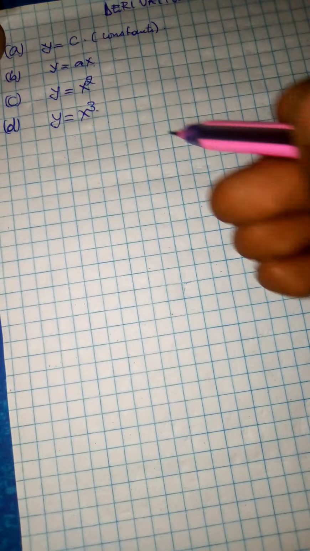If there is no change in y, y0 minus y0 would be equal to 0. So that means dy, the change in y, would be equal to 0.